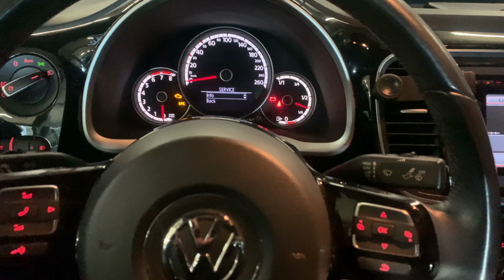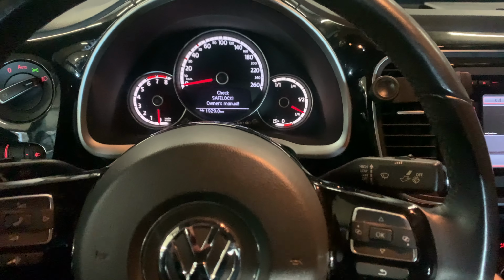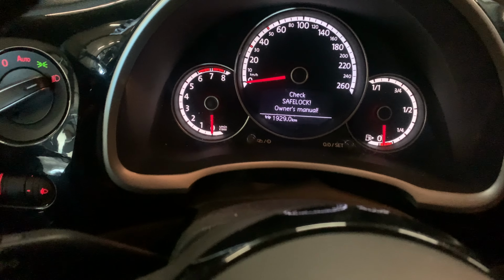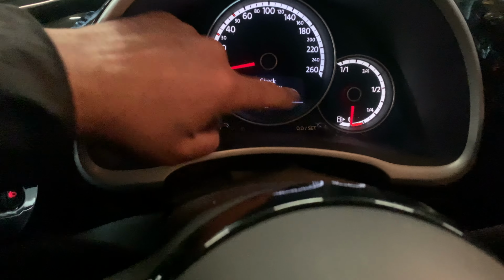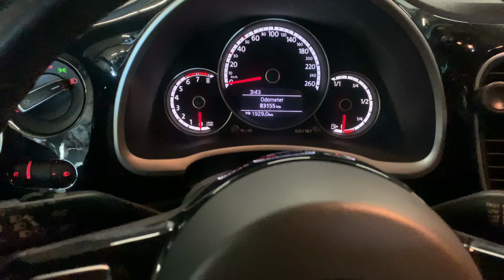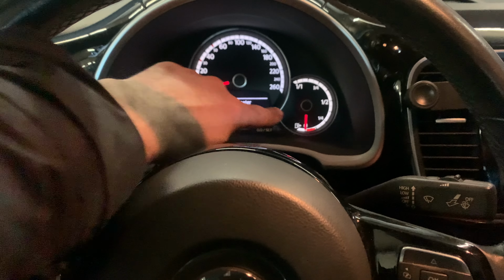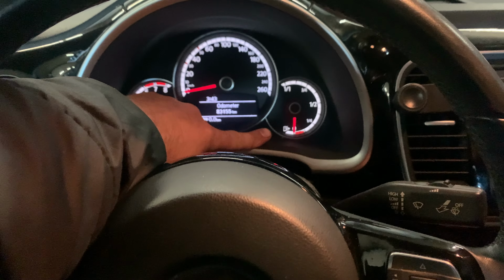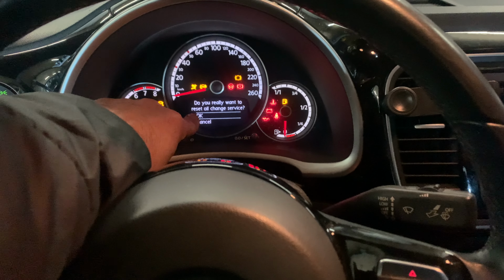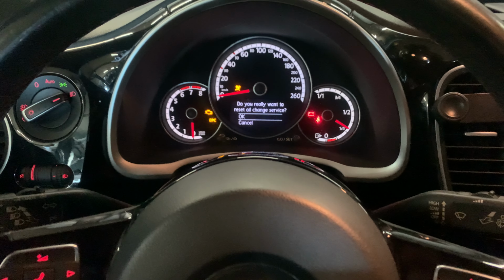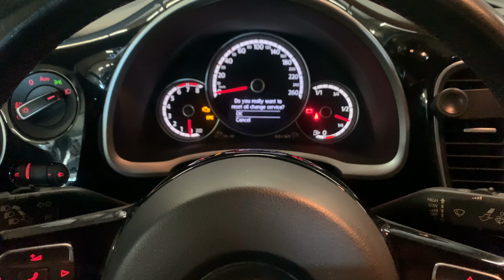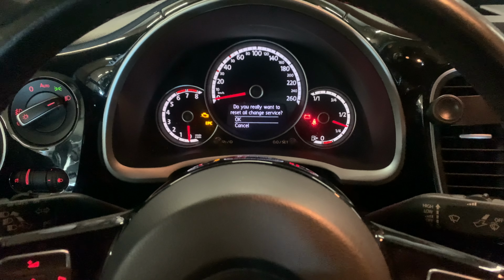First of all, turn the ignition off. Then there are two buttons over here, this button and that button. We're going to use this button. Press the set button, keep it pressed, turn the ignition back on, and as you can see, you'll get a question mark. We really want to reset oil service.